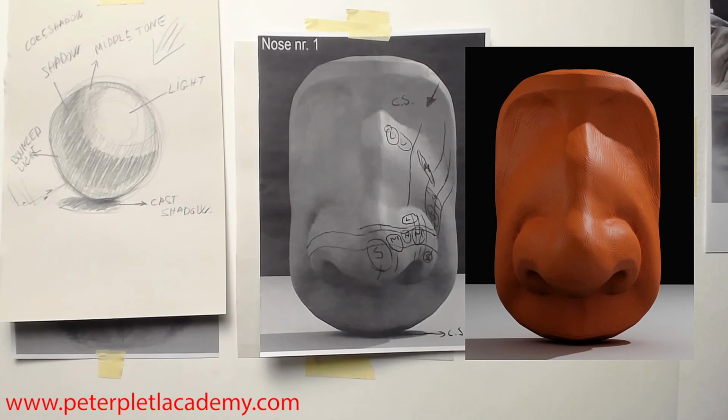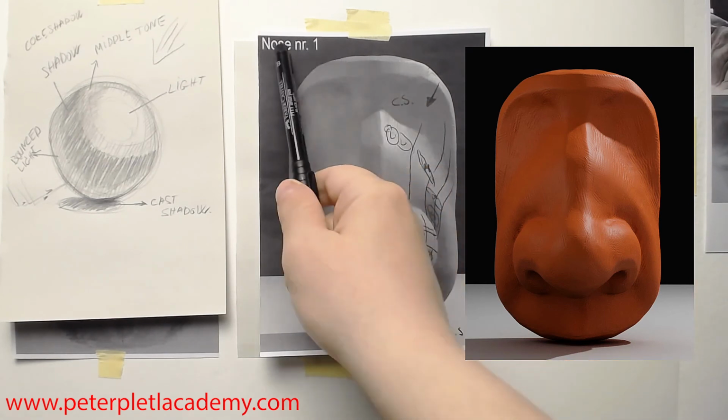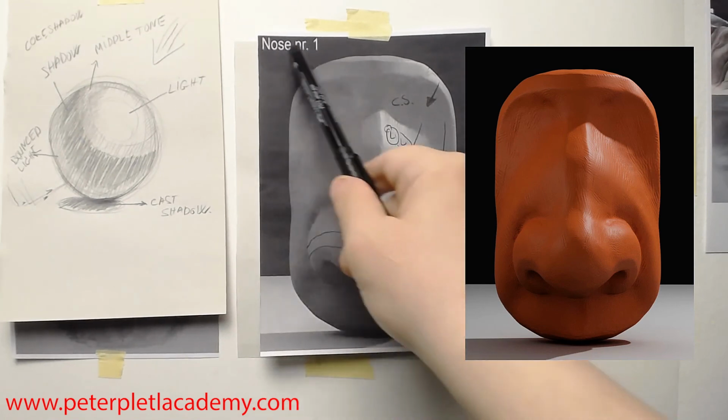So I want to ask you, if you are making any homework from now on, please post your homework on the wall of the group, and write just there the picture number, right? It's nose number 1.